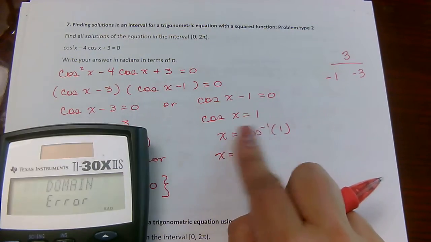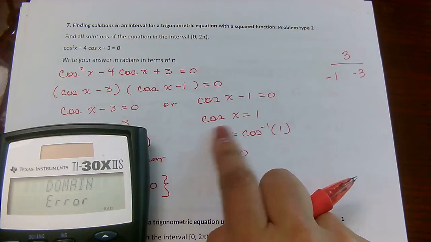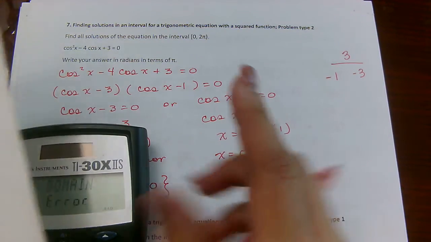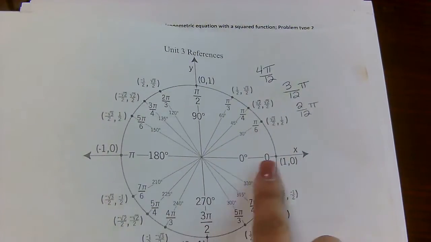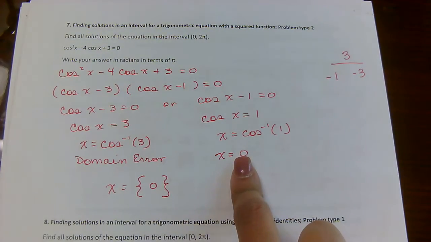On this side, we can use our unit circle because we can add 1 to both sides, and we see that cosine of x is equal to 1. There's only going to be one place for that, and that's here at 0. So our answer would be 0.